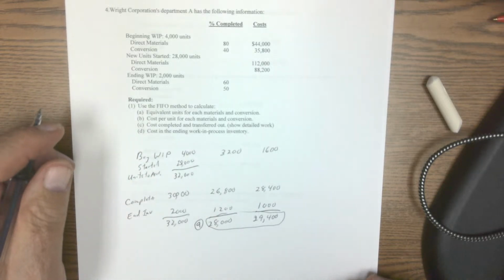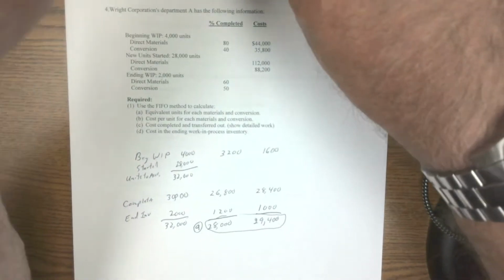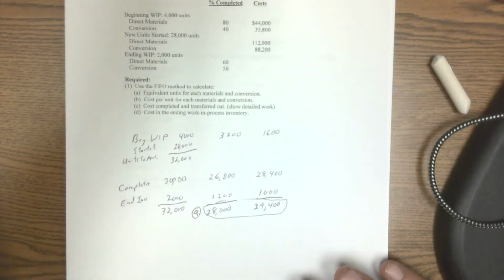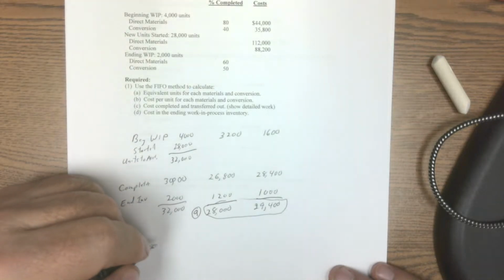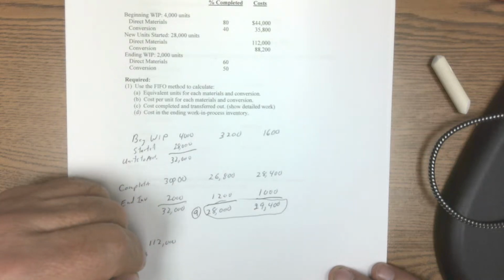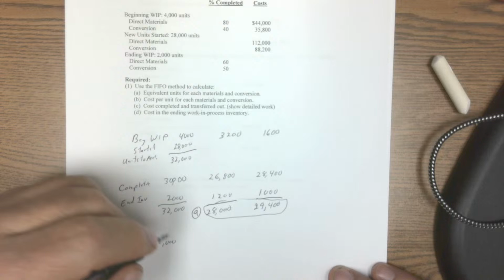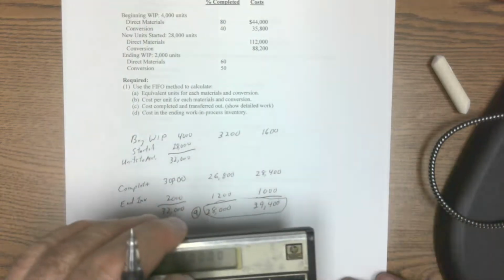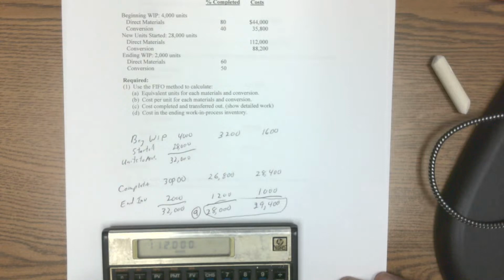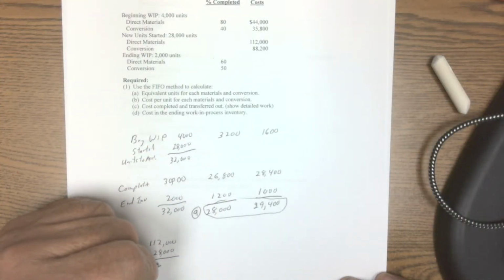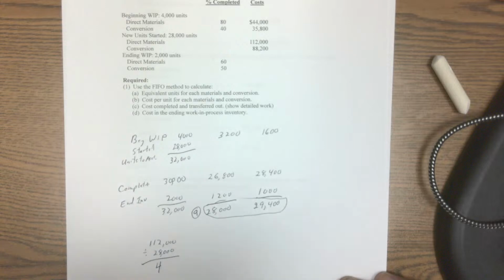And then B, it says cost. We need the cost for equivalent units of conversion. So we get 112,000 divided by the 28,000 is $4 per equivalent unit.